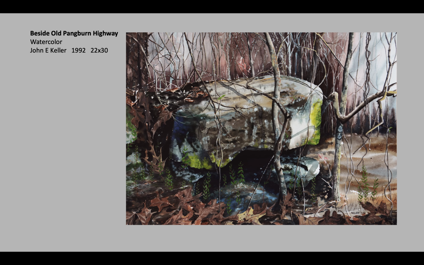Well, before I go there, let me mention, there's a great deal of wet-on-wet. The entire background behind the rock and over to the right of the rock is all wet-on-wet, and the big boulder itself is a series of small wet-on-wet areas. So there's a tremendous amount of wet-on-wet happening in this painting.